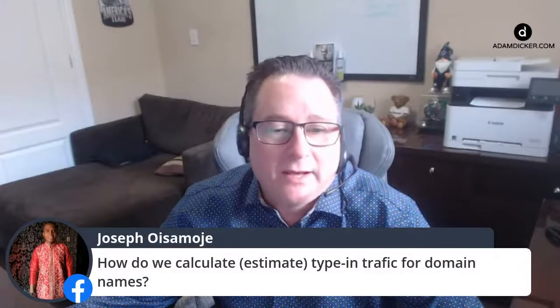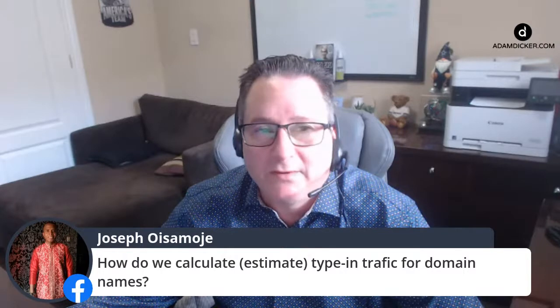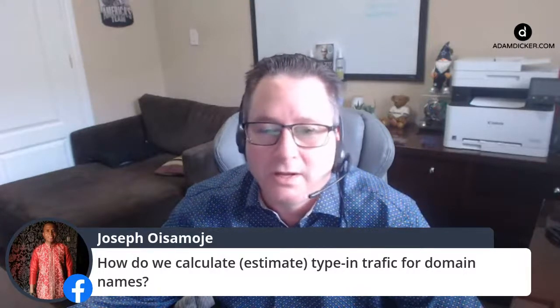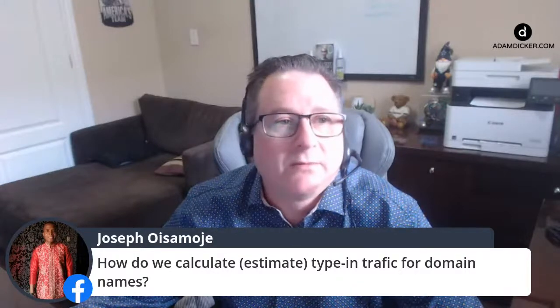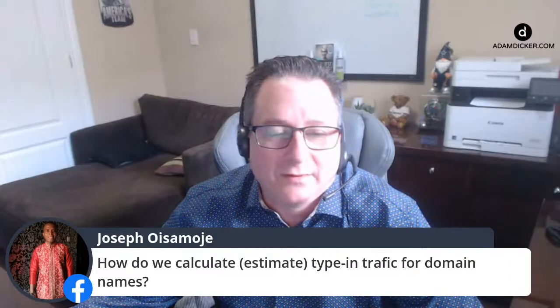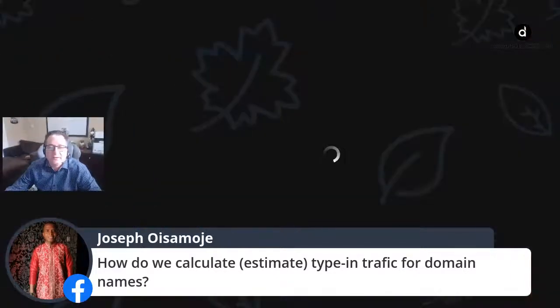Okay, how do we calculate or estimate the traffic for a domain name? So one of the best ways to do it is to use that Keywords Everywhere tool. It's a Chrome plugin, and you can just buy it. I'll switch over to my browser and show it to you, for those that haven't seen it. I think I put $20 in this tool, and it lasts like, I don't know, 3 to 6 months.